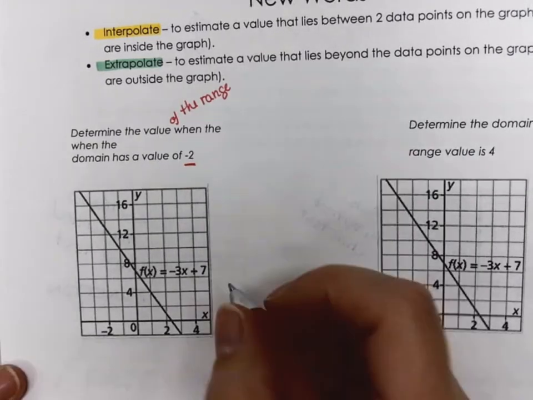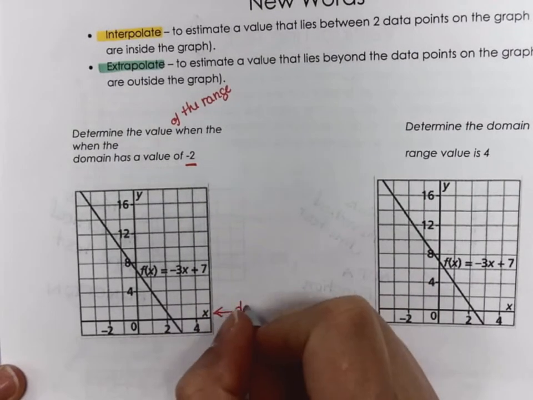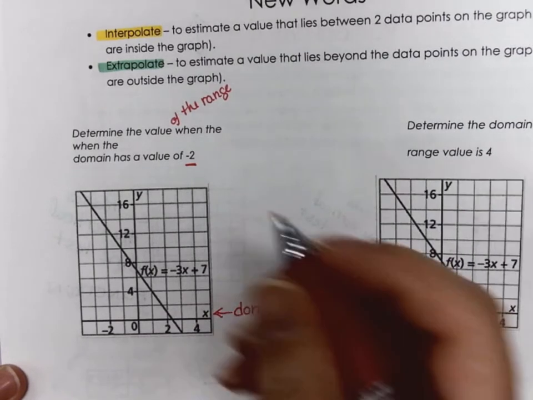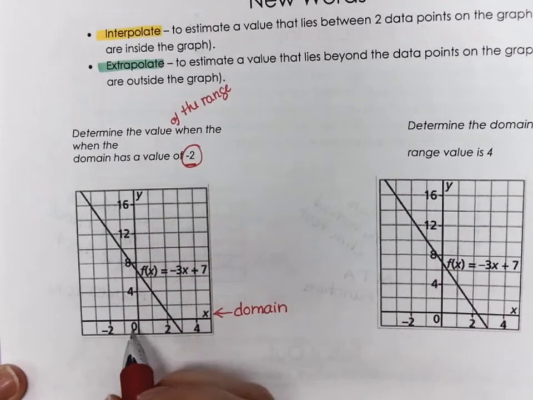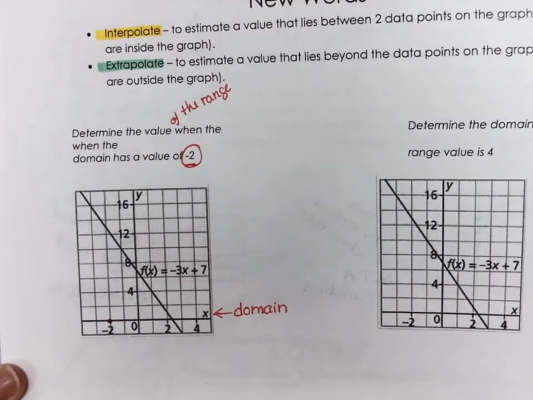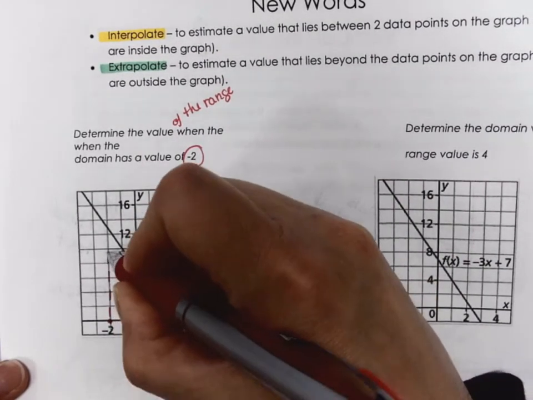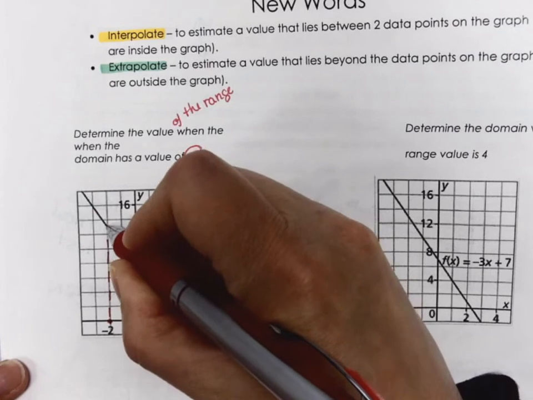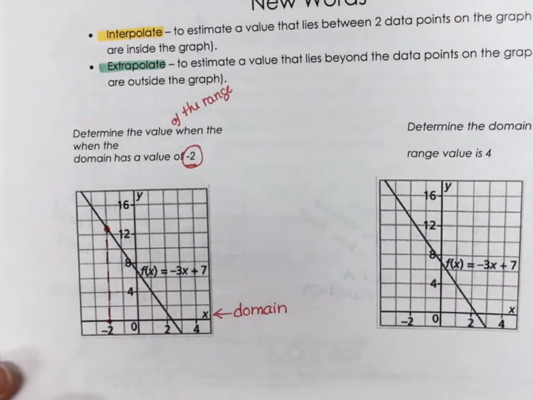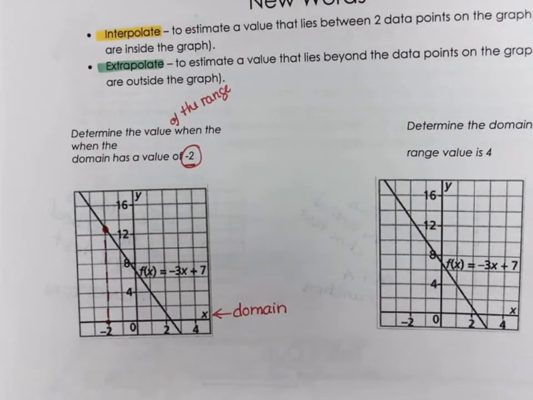X. So what has this told me? This has told me that my domain is -2. So I'm going to go over to -2. And what am I going to do? I got to figure out my range value. So I'm going to go up to the line and I'm going to estimate. So what's the range at that point?